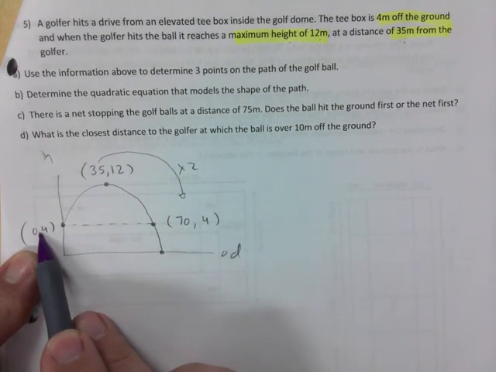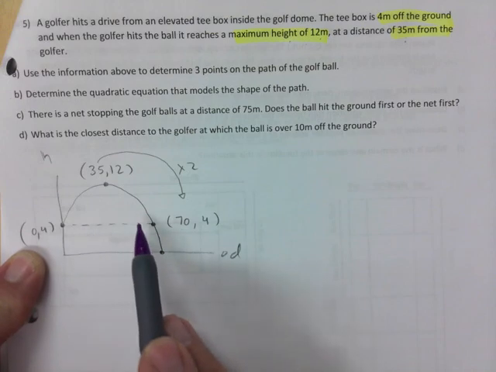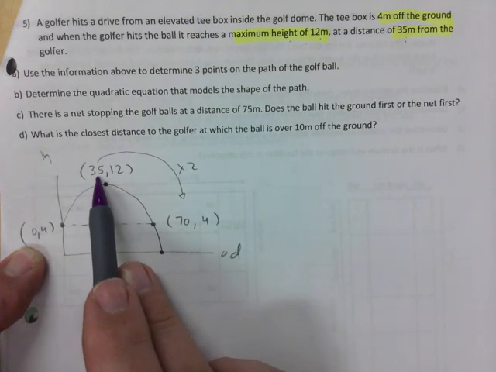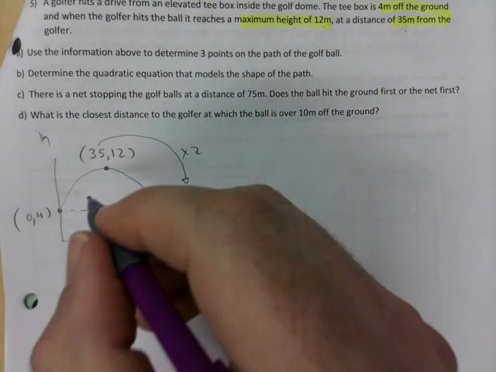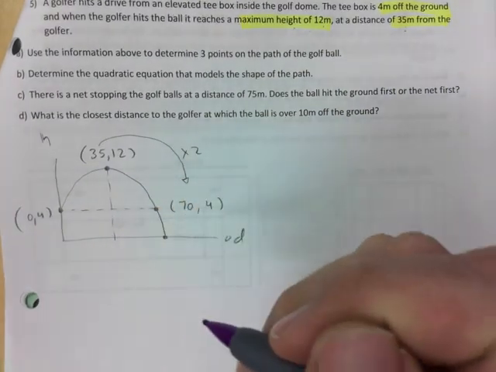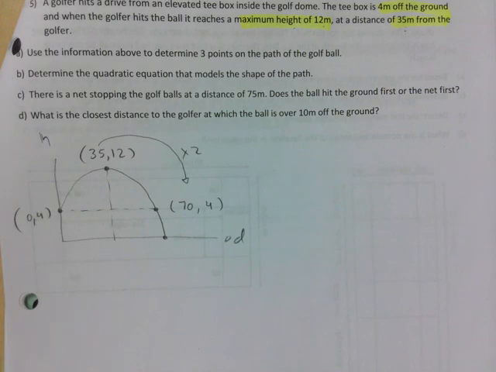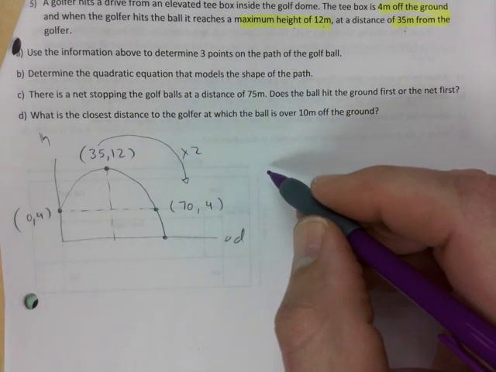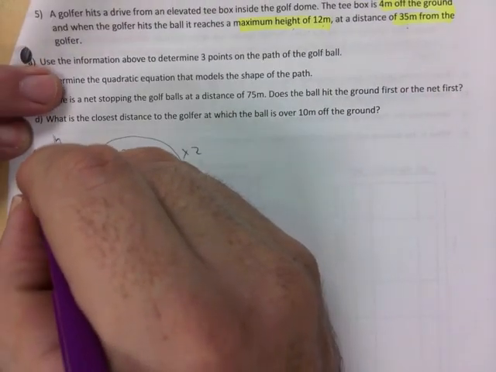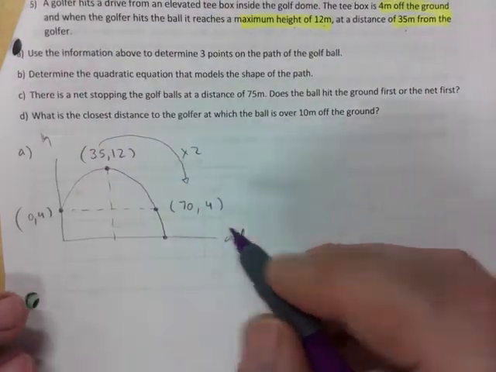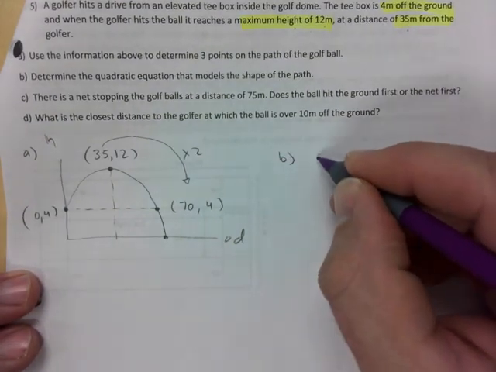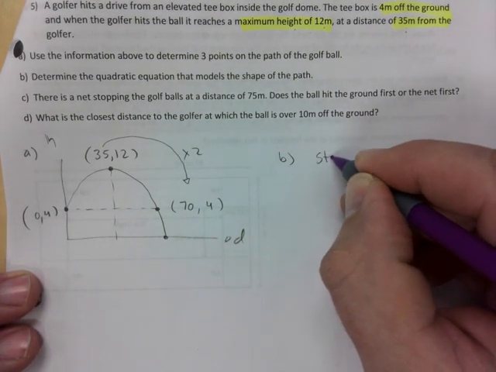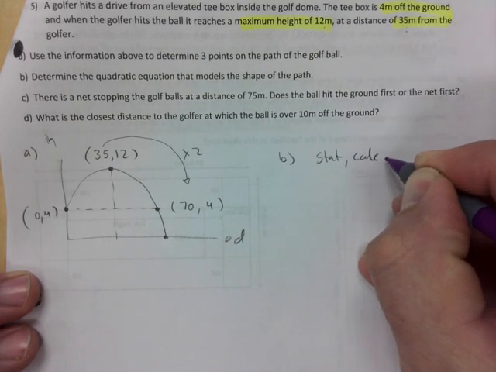70 plus 0 is 70, right? Divided by 2, that's 35, right? So it's still at play here. It's the axis of symmetry, right? So we know that this is true. And this is part A, so you have your 3 points there. And for B, we're going to find the quadratic equation, right? Stat, calc, quadreg.